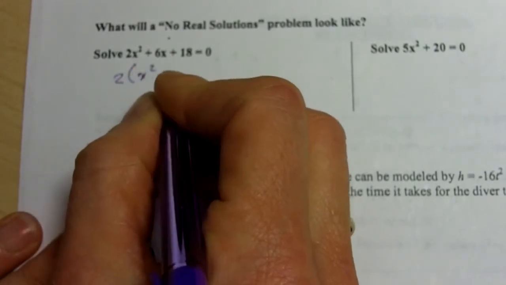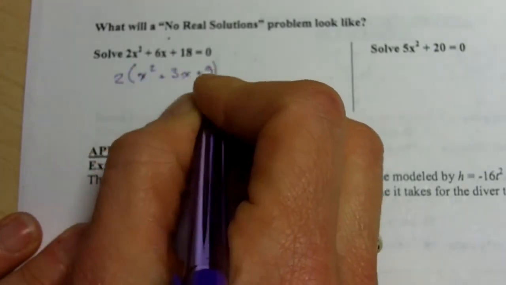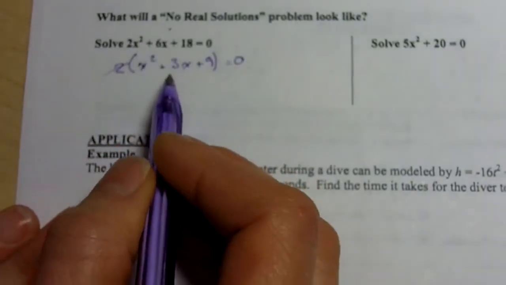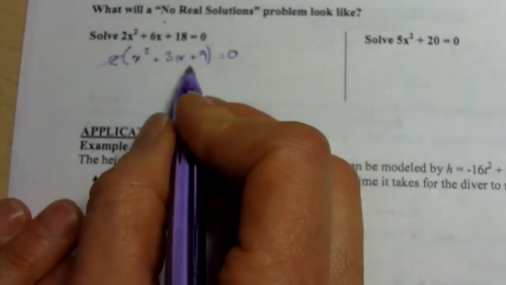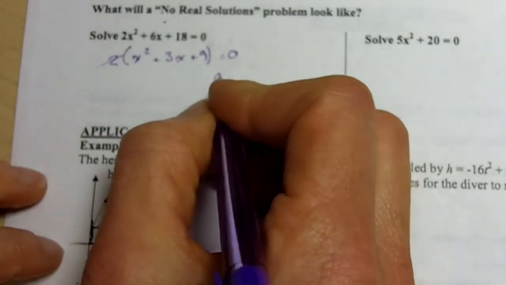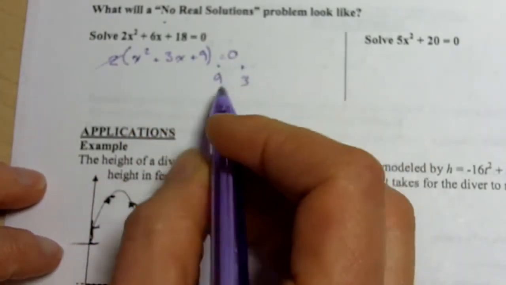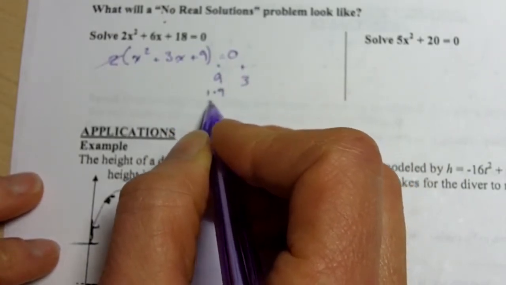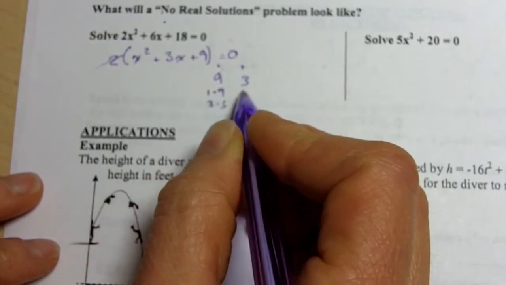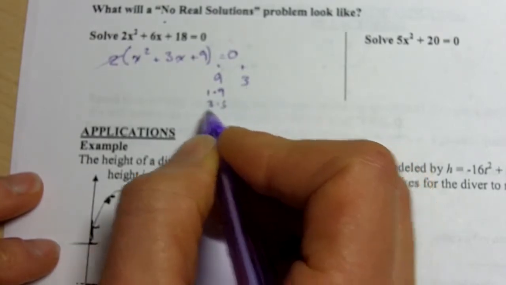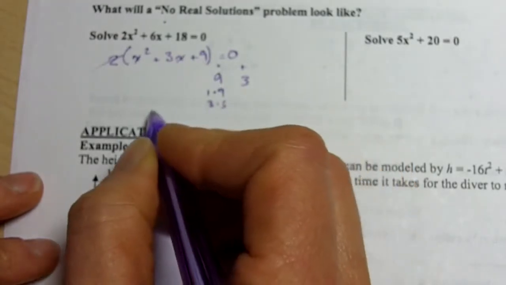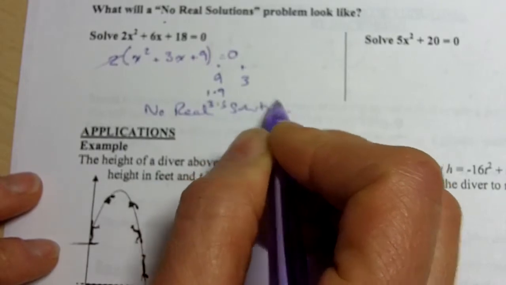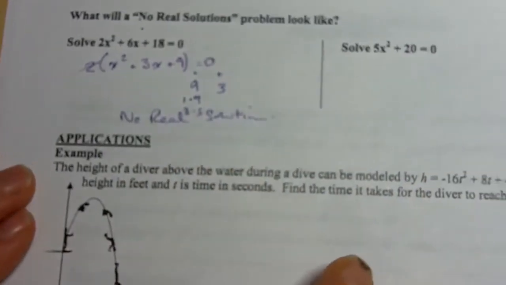x squared plus 3x plus 9 equals 0. So we can throw away the 2. We really only have to factor this. And then I would think, what multiplies together to get 9 and adds to get 3? Well, we've got 1 and 9, no good, and 3 and 3, neither of those add to 3, which for us means it's not factorable, so for us there are no real solutions.